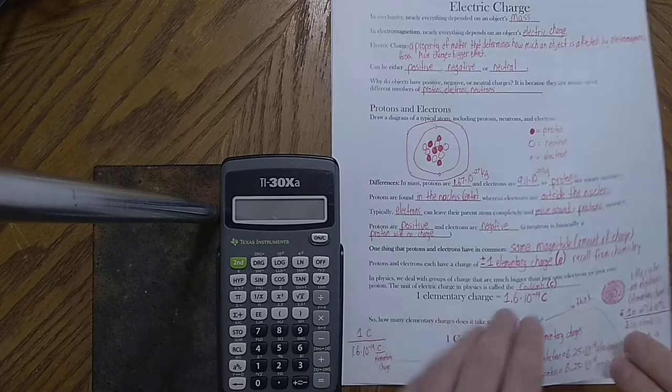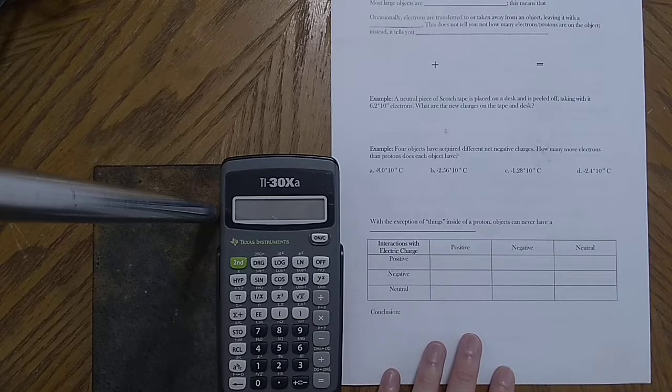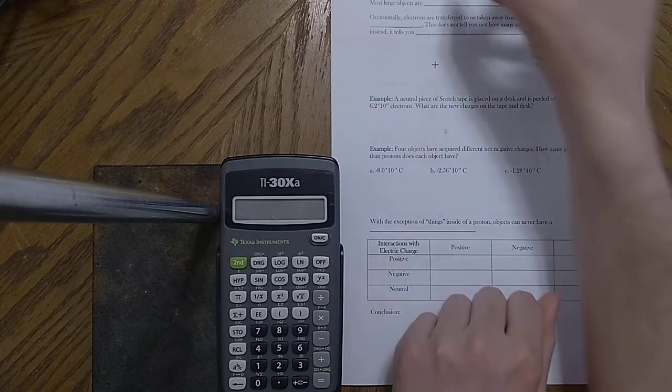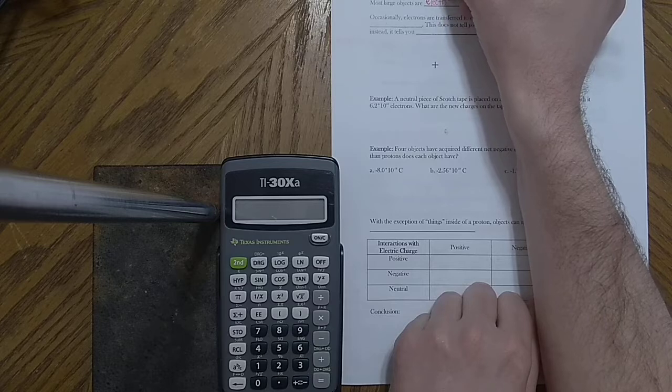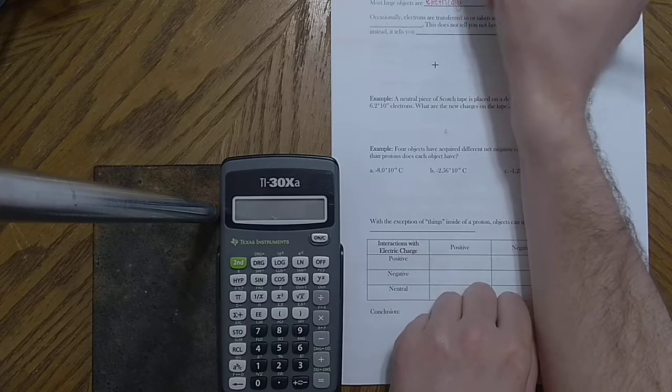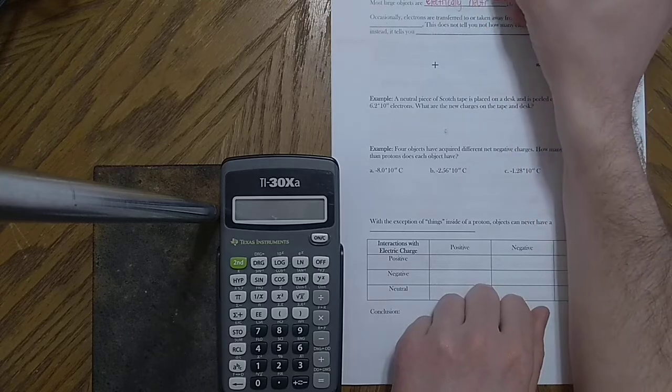Okay, let's go to the back. So, we know that there are almost untold numbers of electrons and protons making up everything that we see around us. Thankfully for us, the charge on an object, any large object, is usually kept electrically neutral. Okay? And what that means is not that it's not made up of protons and electrons. Obviously, everything is made up of protons and electrons.